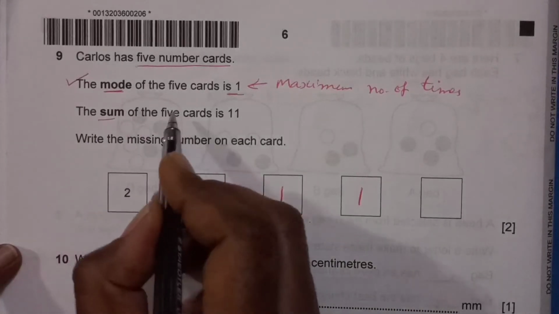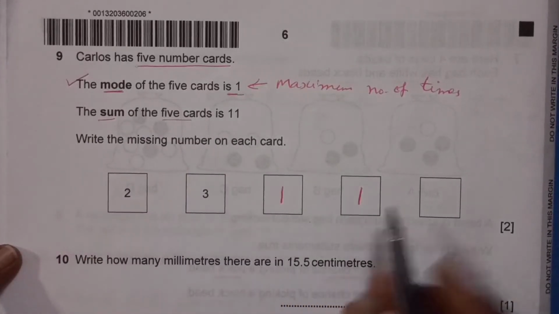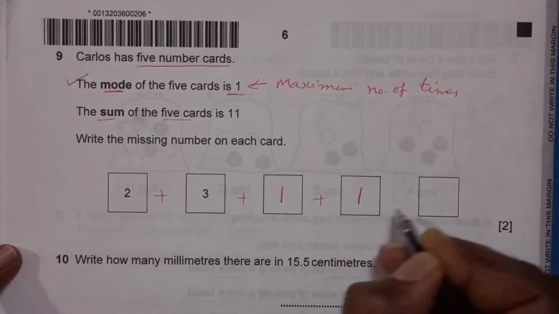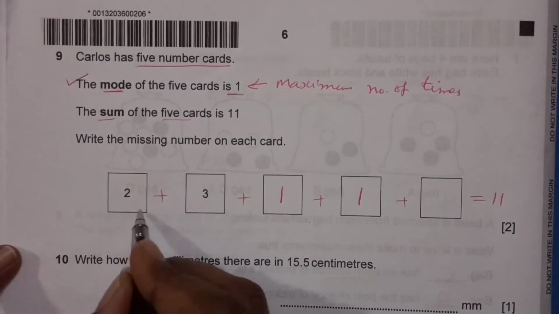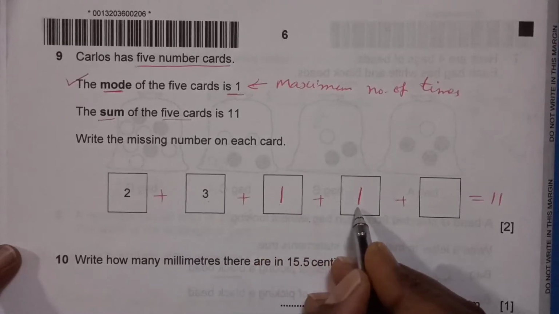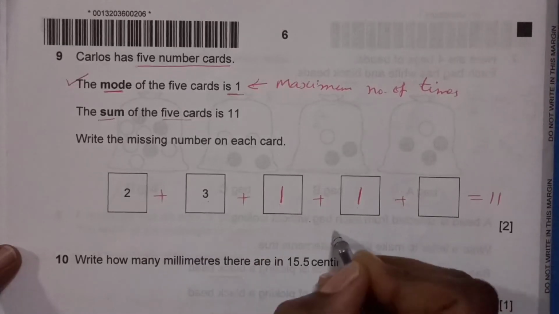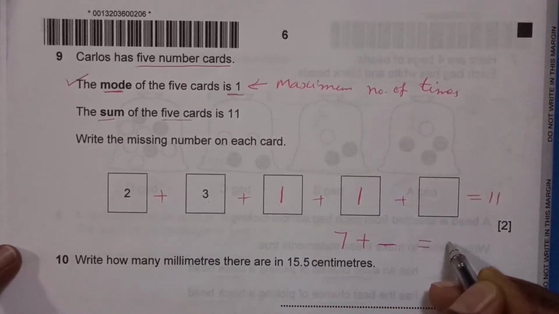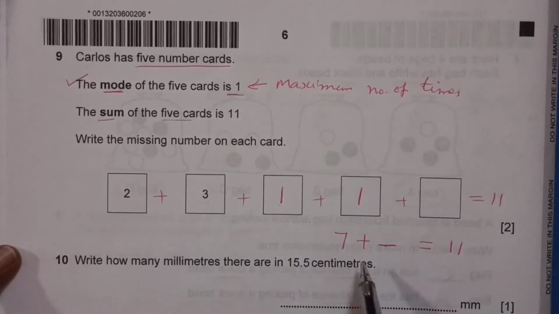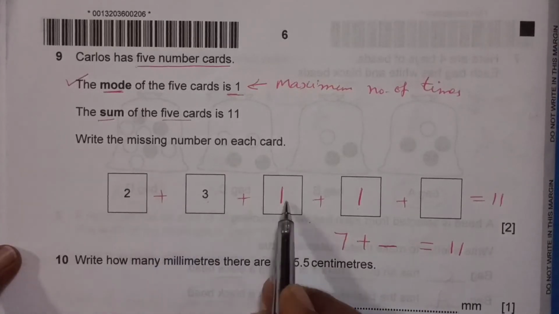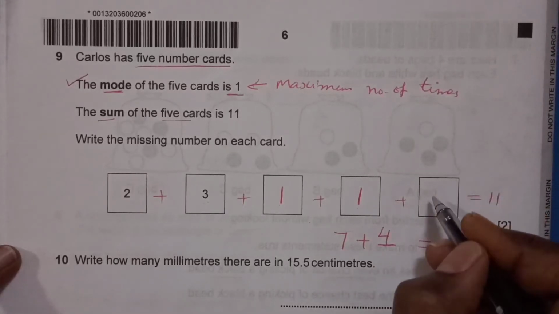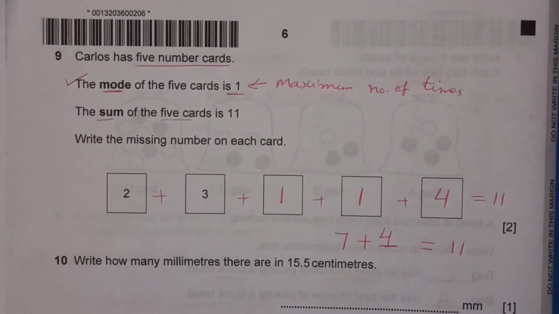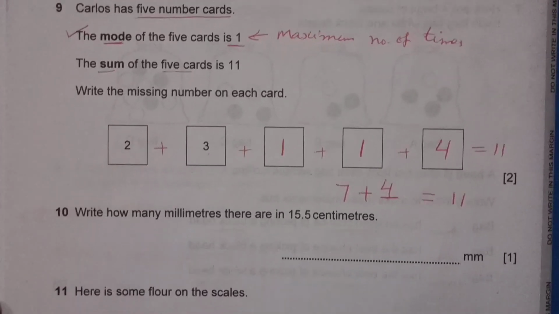And the second one, the sum of the 5 cards is 11. If you add all of them here, it is 11. So let's see, 2 plus 3 is 5, 5 plus 1 is 6, 6 plus 1 is 7. So 7 plus what gives you 11? 7 plus 4 gives you 11. So this should be 4 here. That was question number 9. So let's move to question number 10.